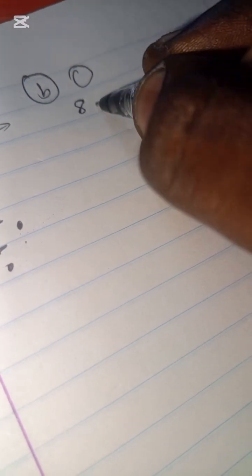Let's take for example oxygen. The atomic number of oxygen is 8. That's 2, 6.